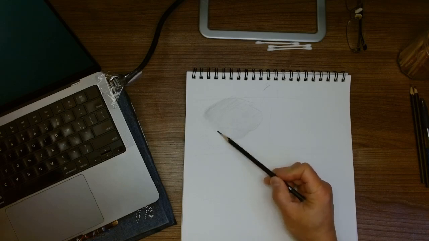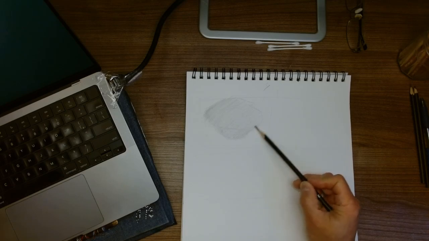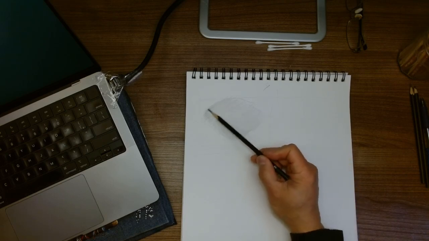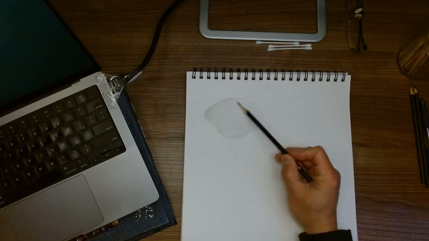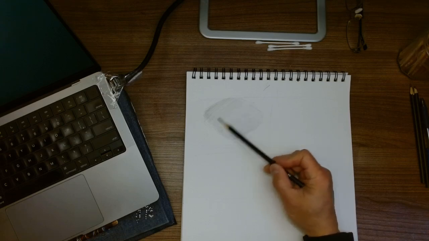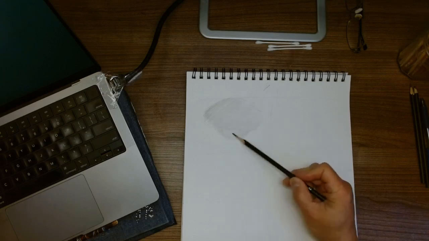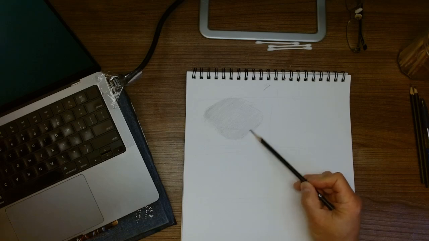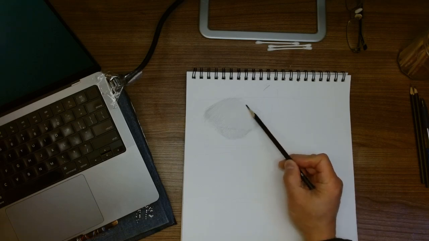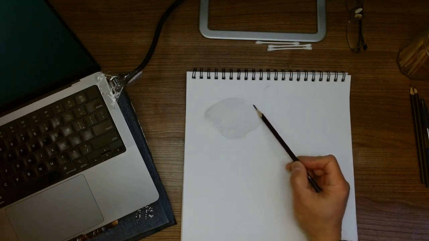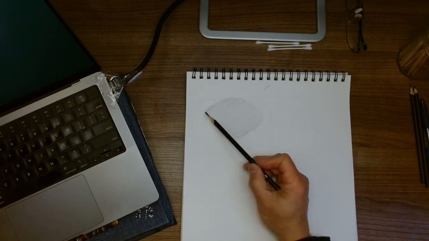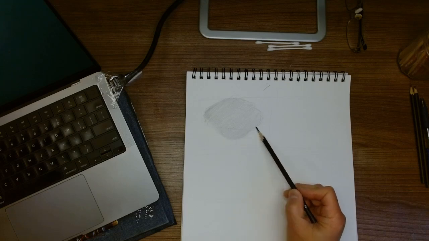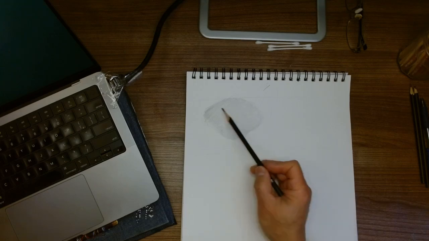Start off with large shapes first, big areas, and then you move towards smaller details, more definition, more separation between light and dark. And it doesn't look like an eye yet, but it doesn't matter. I'm really worried about the shape, the outside definition, the contour. And I think I did a pretty good job with that.